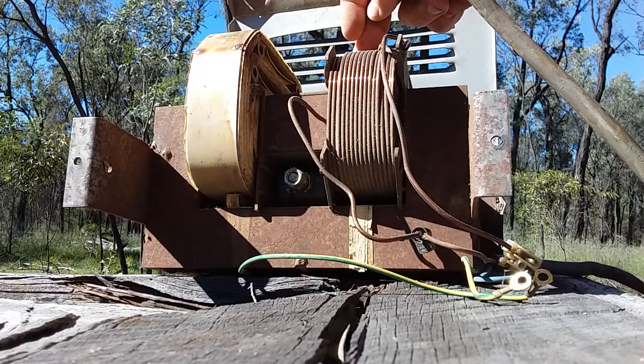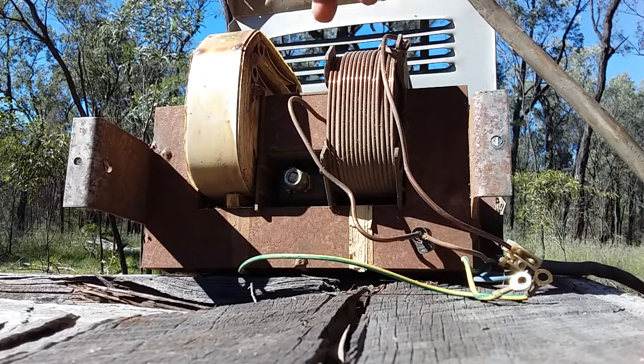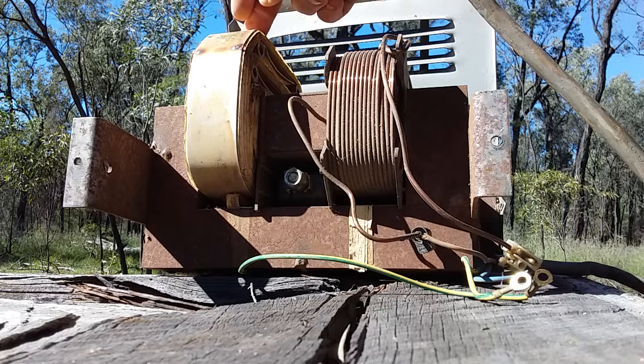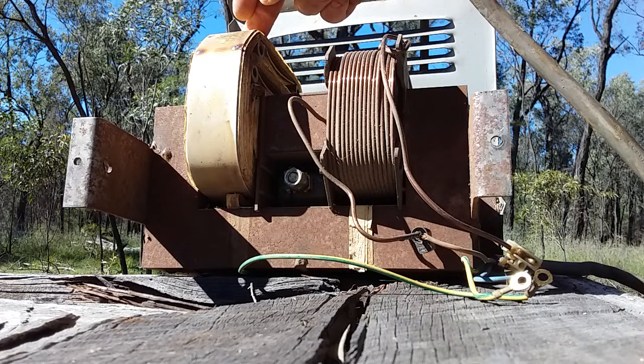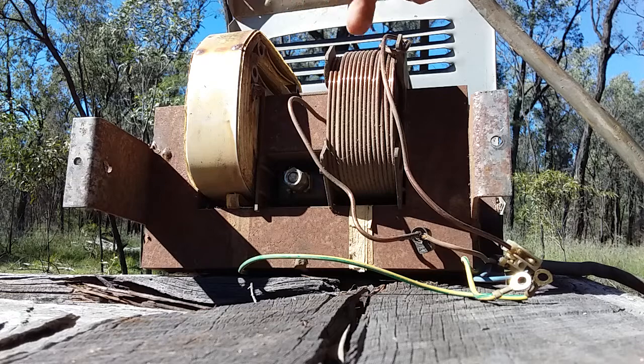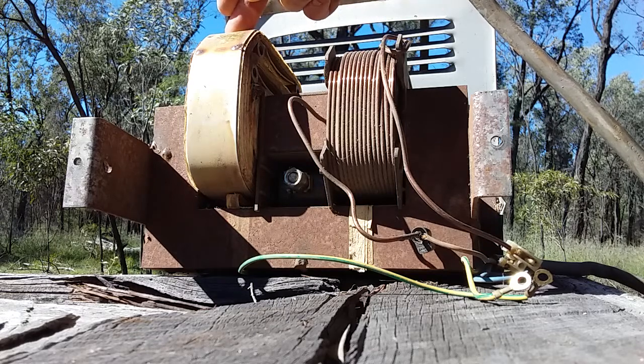So 10 times 200 equals 2000. This coil over here would have a much lower voltage because there's less turns on it, but it'd have a much higher current. So the ampere turns would be 2000, the same as the primary coil, but this coil over here would have losses.